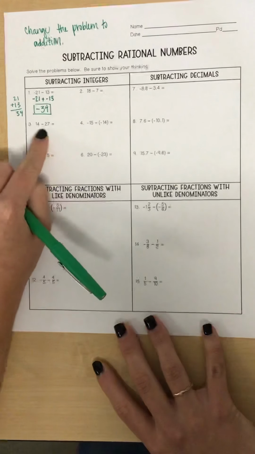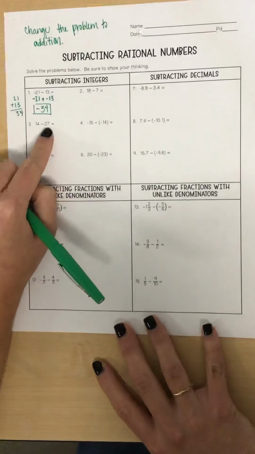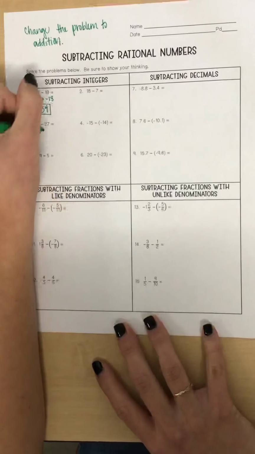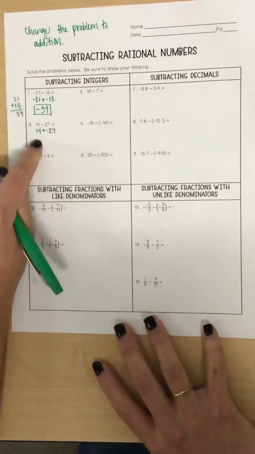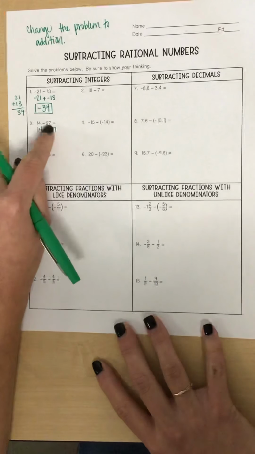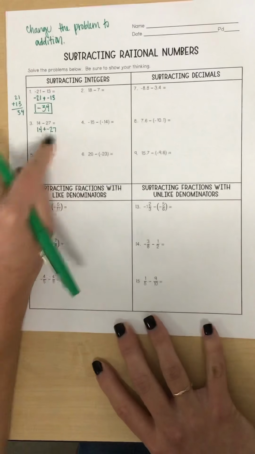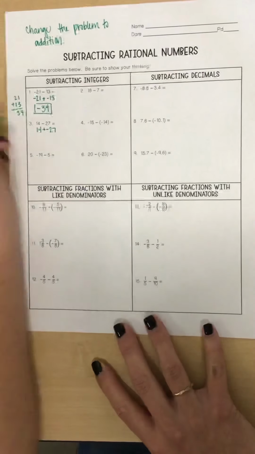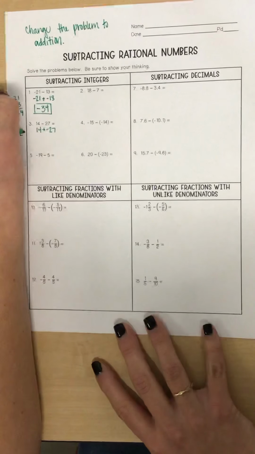14 minus 27. Here I can tell that the answer is going to be negative because I'm taking away more than I have. So I'm going to change it to addition. First number stays, subtraction changes to addition, and this positive 27 changes to a negative 27. So then I see here that I have different signs. So instead of adding, I'm going to subtract.